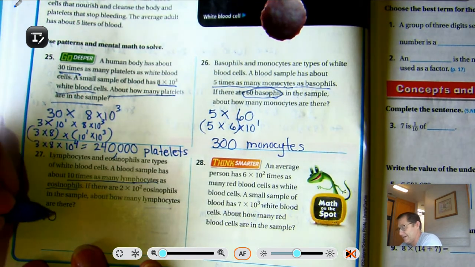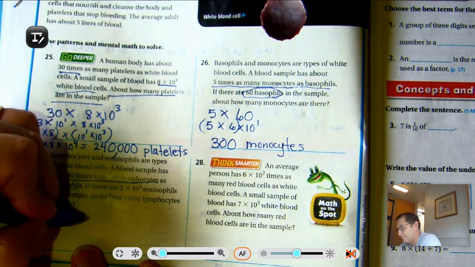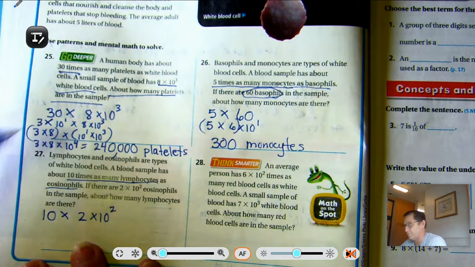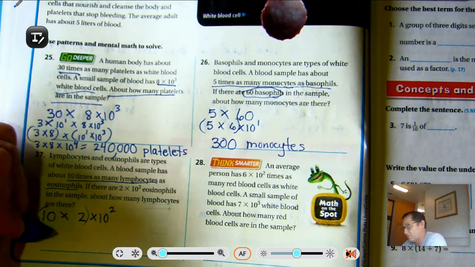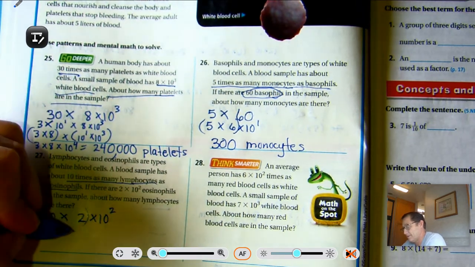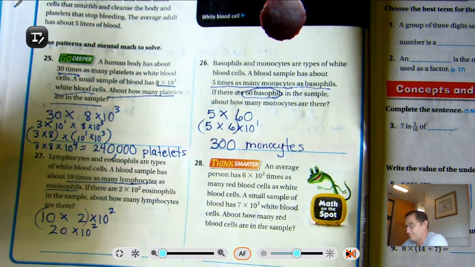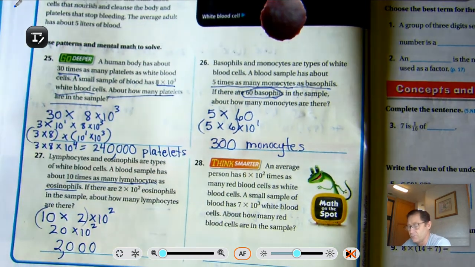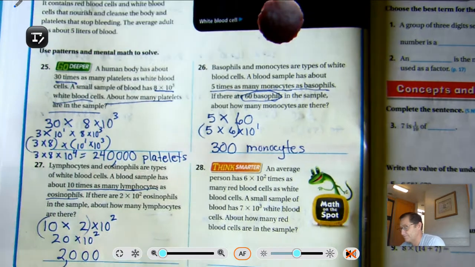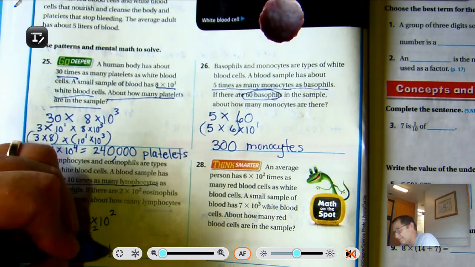So 10 times the sample, which would be 10 times 2 times 10 to the second power. Well, 10 times 2 is 20 times the second power of 10. So it's going to be 20 followed by 2 zeros. So 2,000 lymphocytes.